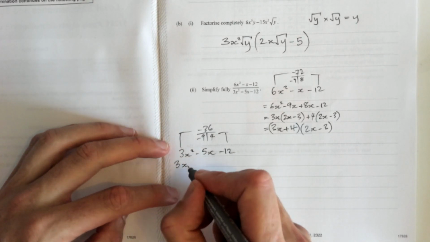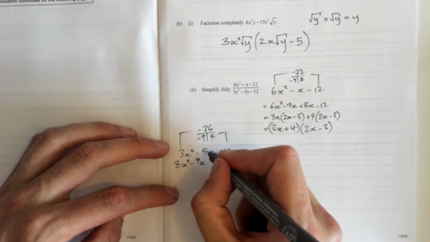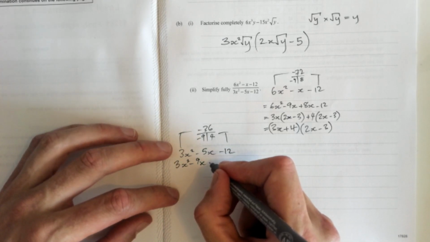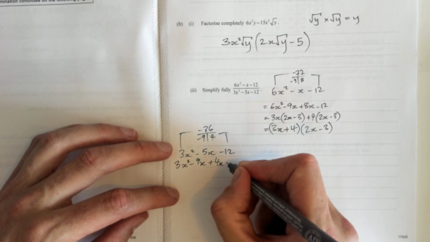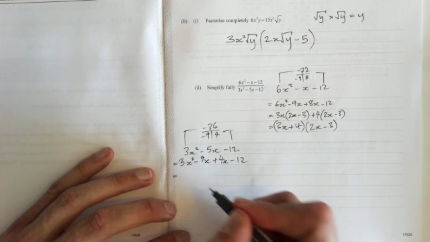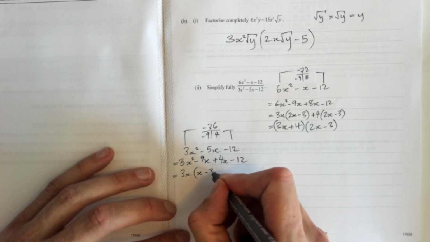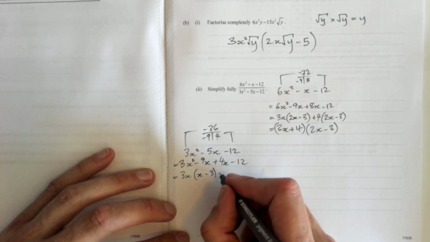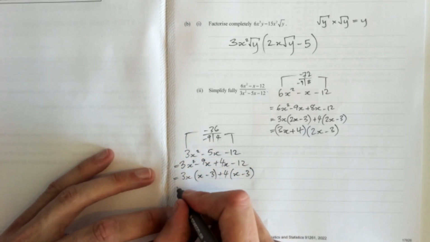No. 3x squared minus 9x plus 4x minus 12. Why am I doubting myself so much today? I don't know. 3x, x minus 3 plus 4, x minus 3. Looks good.